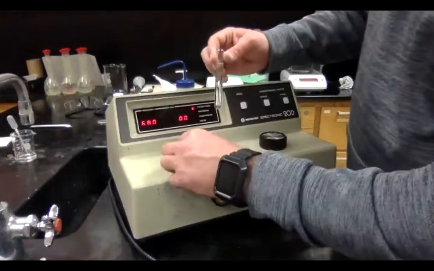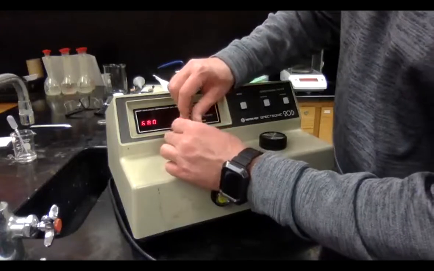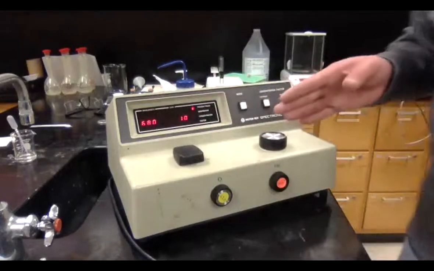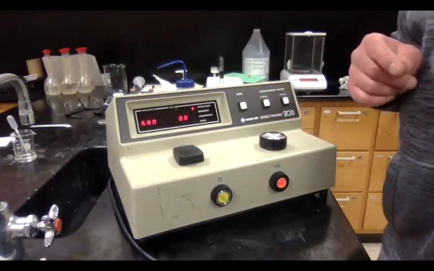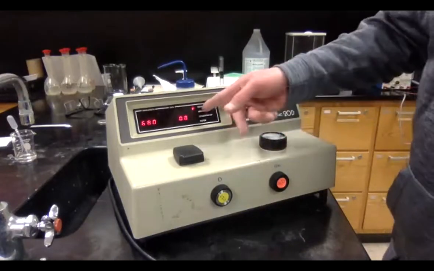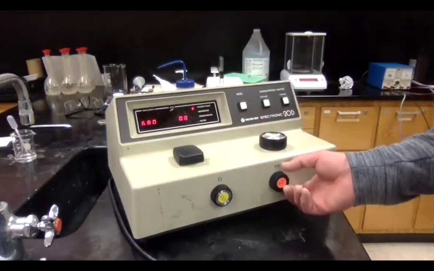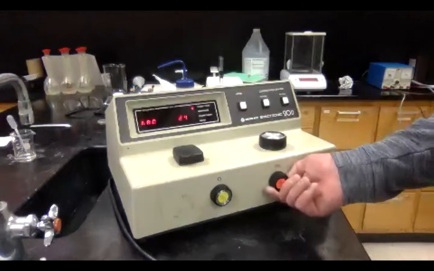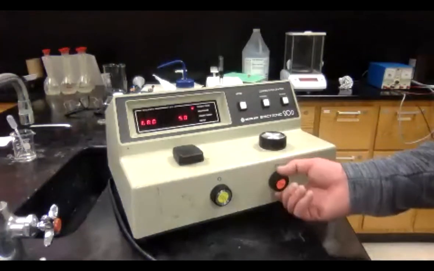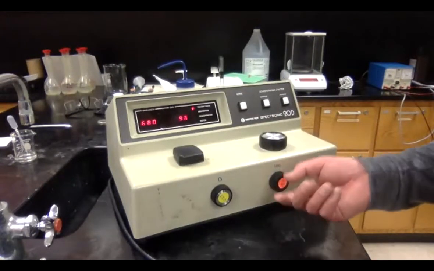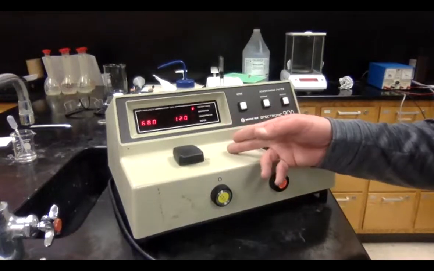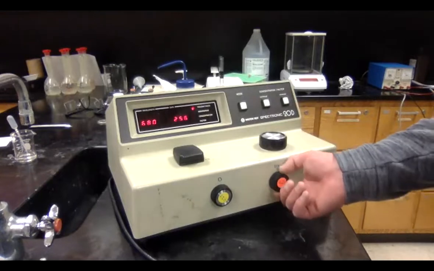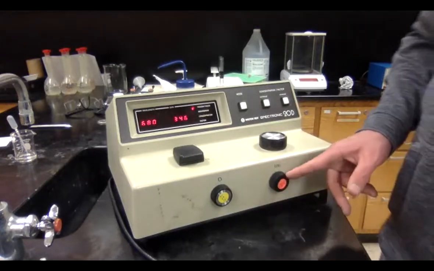So let's put the blank in there. I've already got it zeroed. Now I put the blank in there. Basically I want to take out the medium, and the medium in this case is water. So I want to change this to 100% transmittance. I want to tell it that if the water's there alone, there's no absorbance whatsoever. So I'm calibrating the machine. Notice this time I'm using the 100.